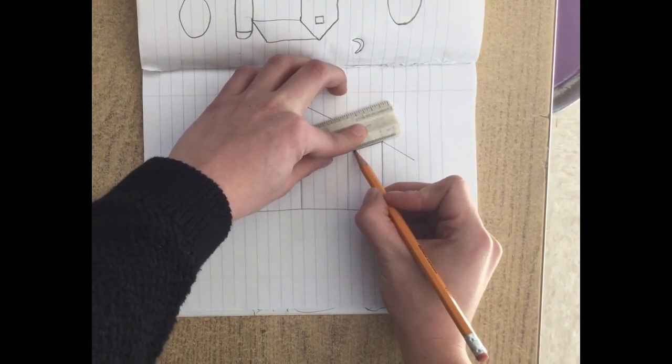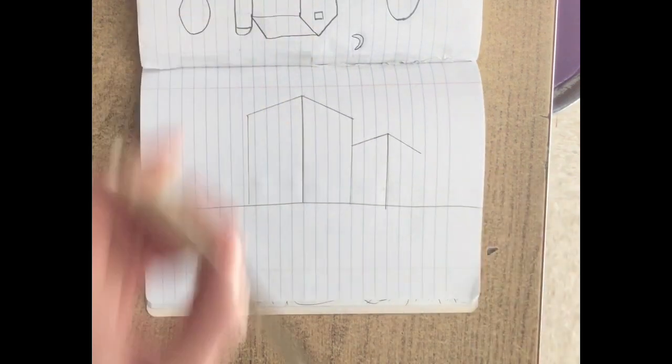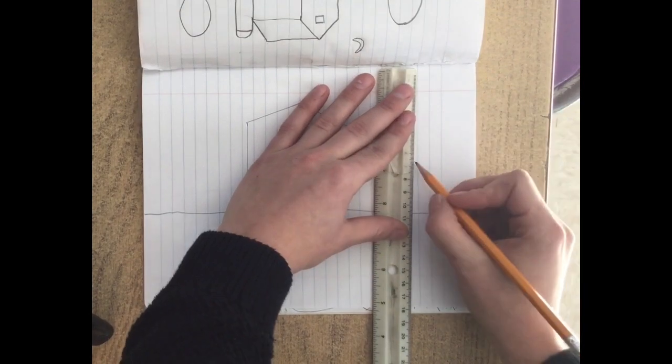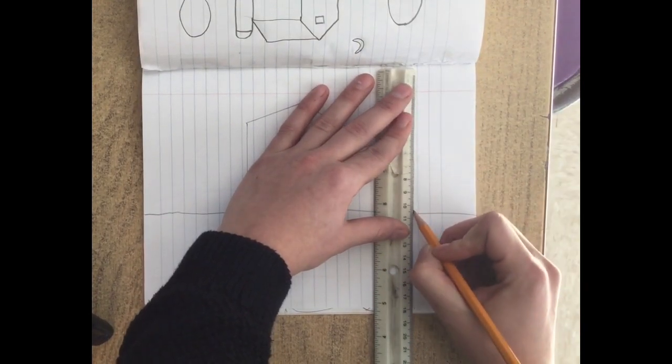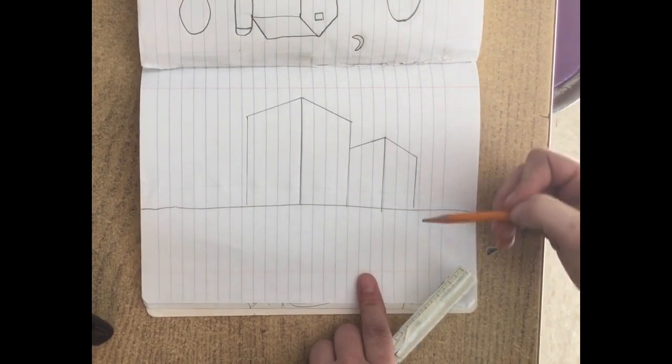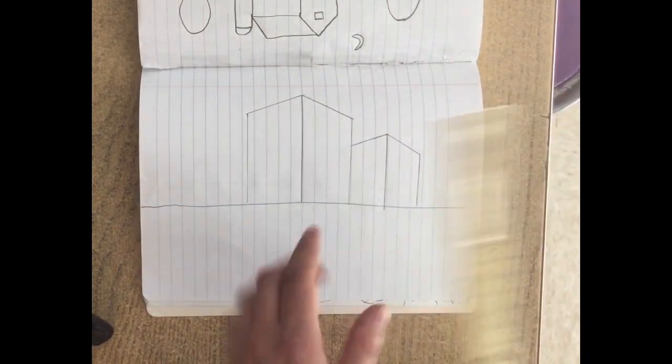I'm going to have that one stop behind that as if it goes behind the other building. And then add one more line here, making sure that they are parallel. So parallel being the same, they don't cross.